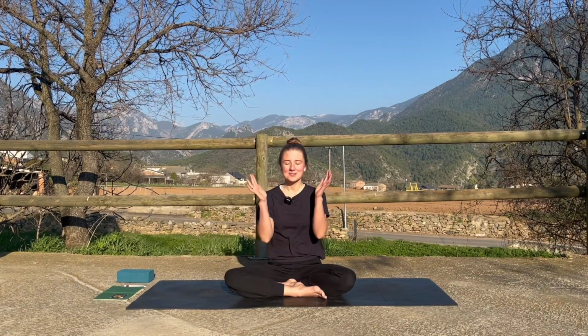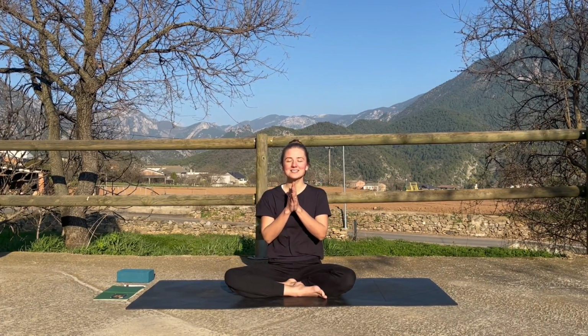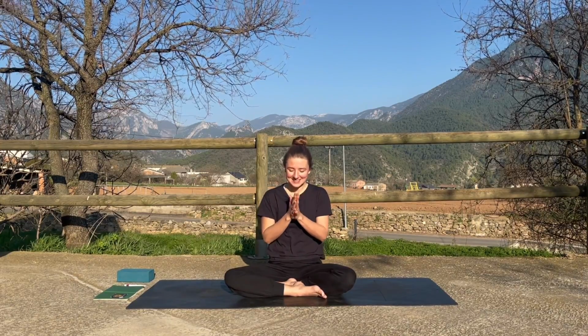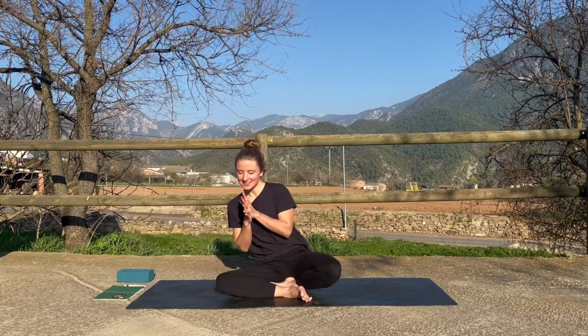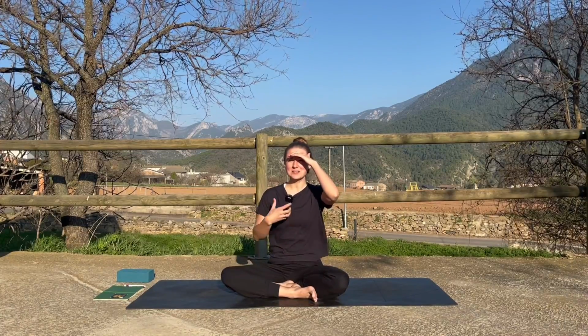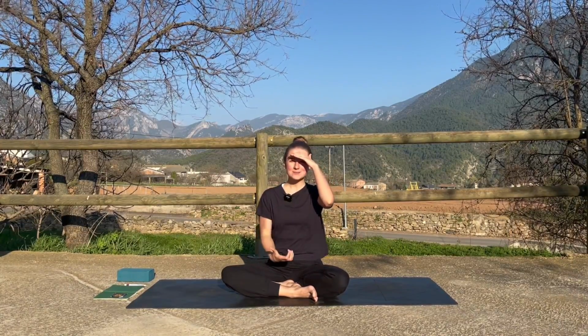Okay, so you can put your hands in front of your heart, you can rub one palm into the other, or you could give yourself a little clap. So good job for doing this practice today. Let me know how it felt. Let me know if you could feel your thoracic spine moving.